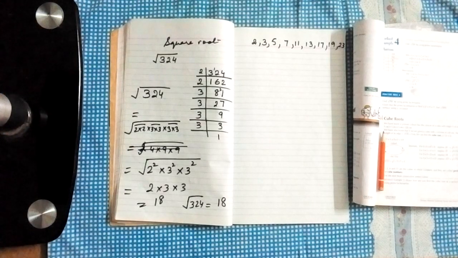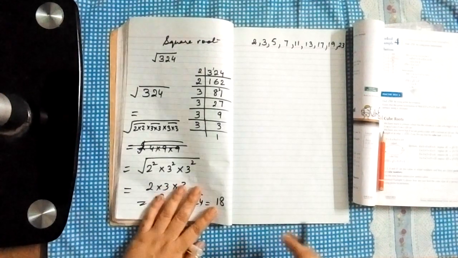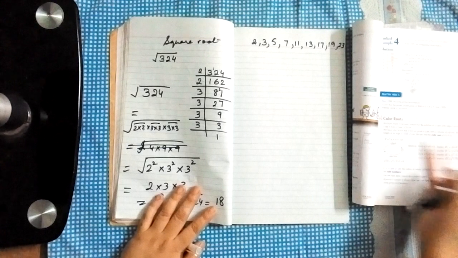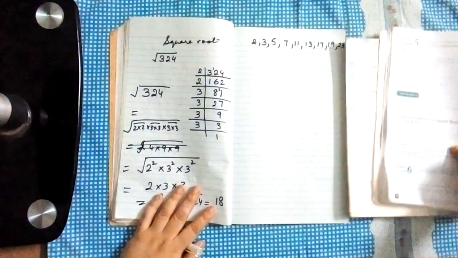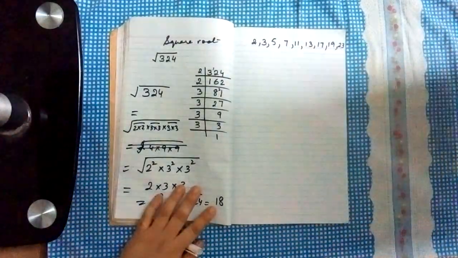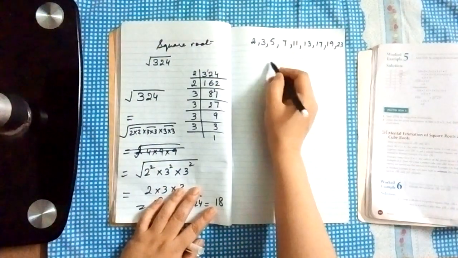Next, we can find the cube root of a certain number. We can take another example, 216. We can take this example. We will find the cube root of.